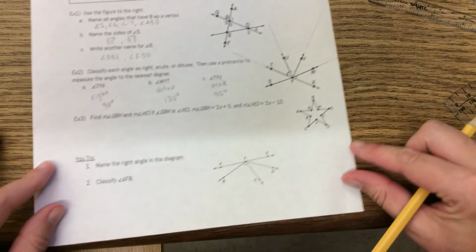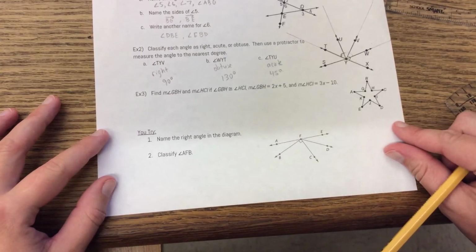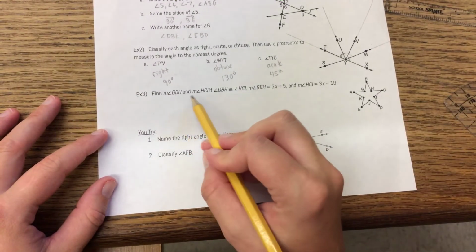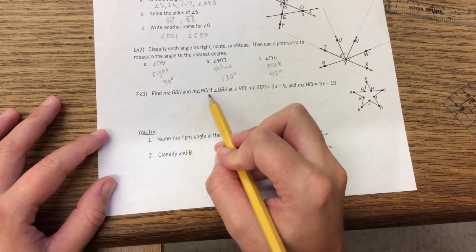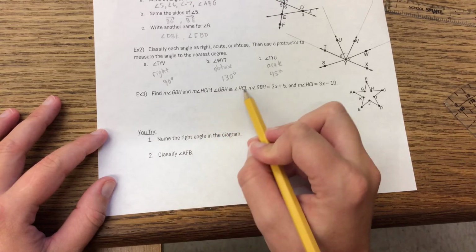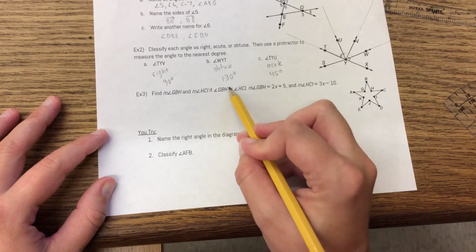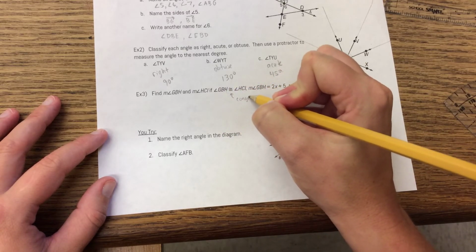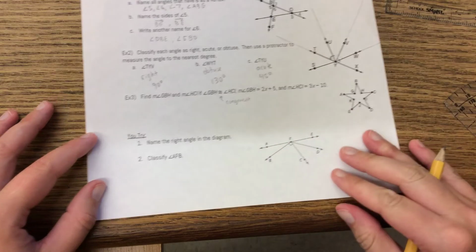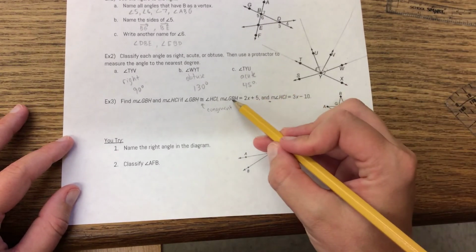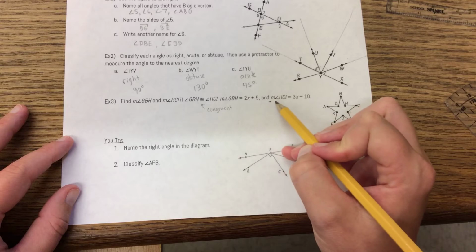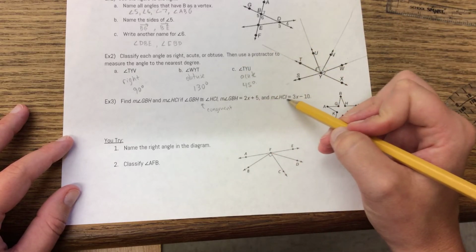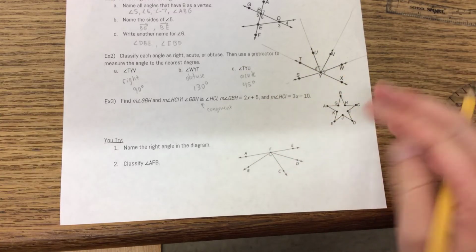Okay, last one, example 3. It says find the measure of GBH and the measure of HCI, given that they're congruent to each other, so that means that they are the same measure. And we have that angle GBH is 2x plus 5, and angle HCI is 3x minus 10.